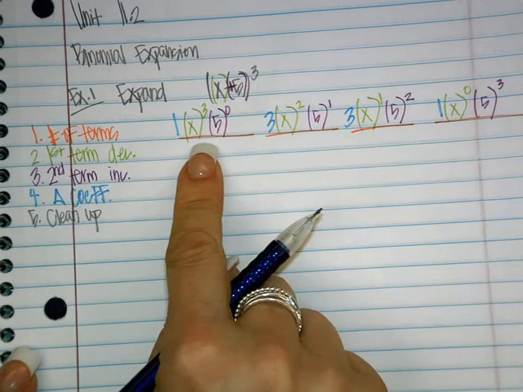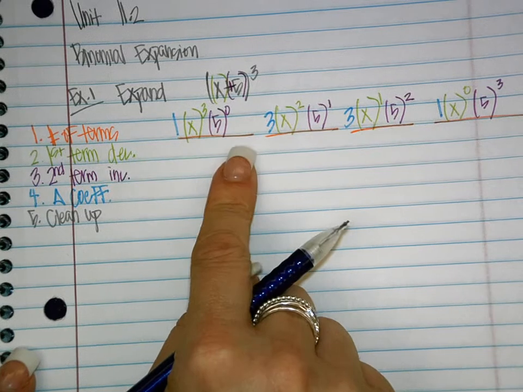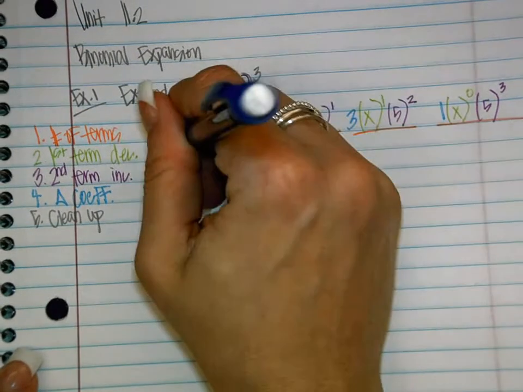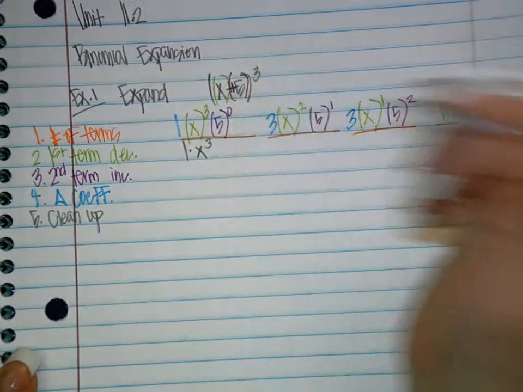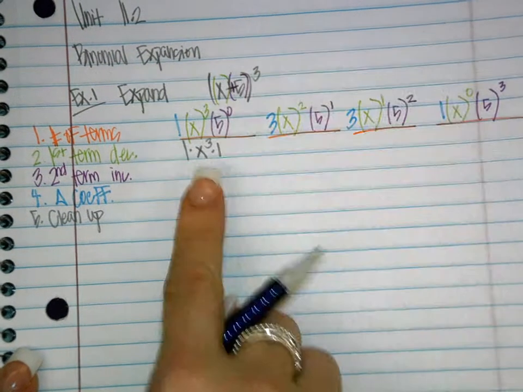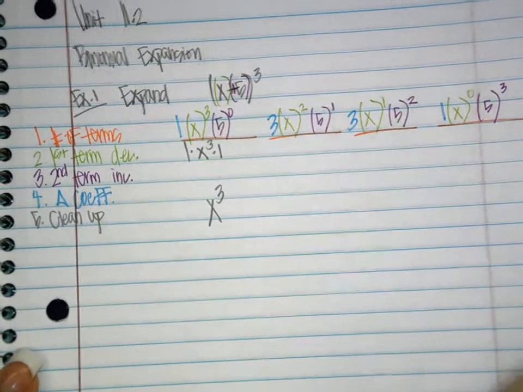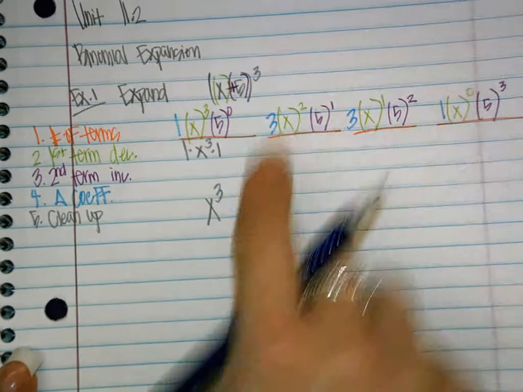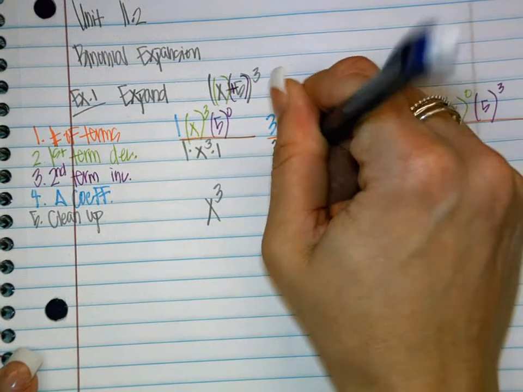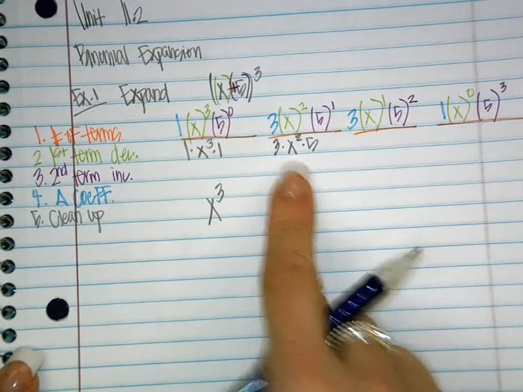Okay, so underneath here, I'm just writing what I'm going to multiply together. I'm not actually writing the term. I'm just writing what I'm going to multiply together. So this is really 1 times x cubed, 5 to the 0. Anything to the 0 gives you what? 1. So really, your first term is just x cubed. Okay, next term is going to be 3 times x squared times 5 to the first is 5. So if you multiply all that together, what's your second term?